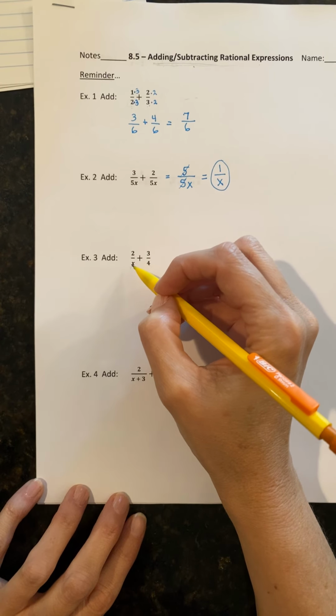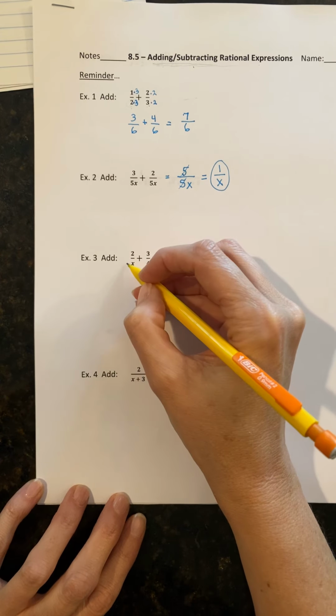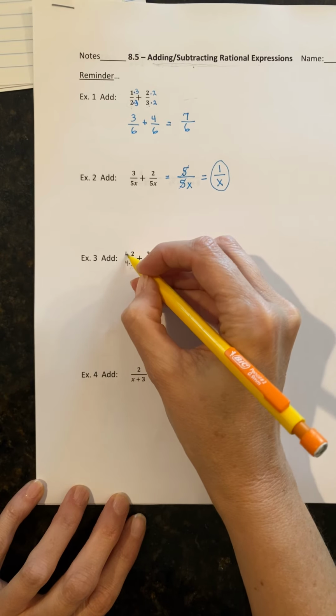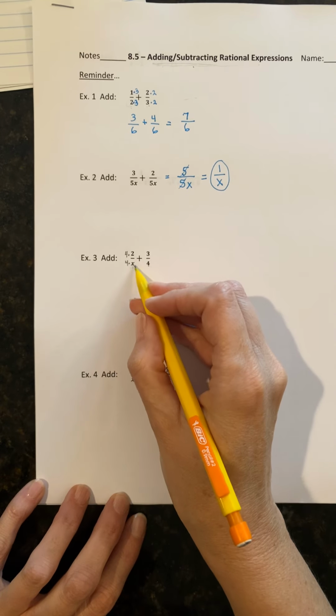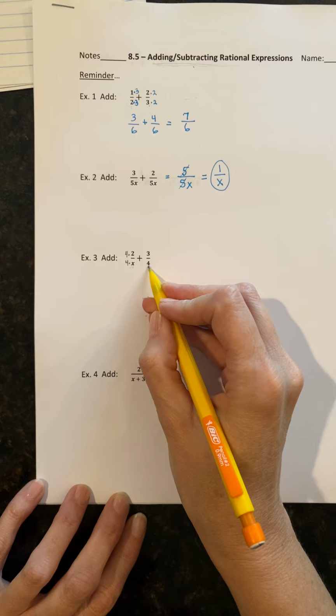All right, so this x has to have what that one has, so it has to have a 4. Now remember, we're multiplying. So now this is a 4x on the bottom, and this is just a 4.